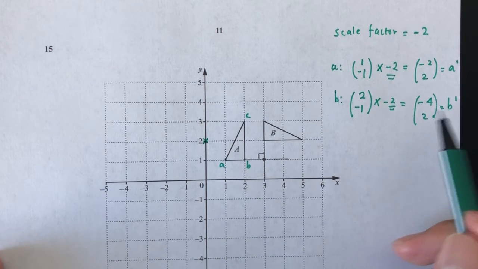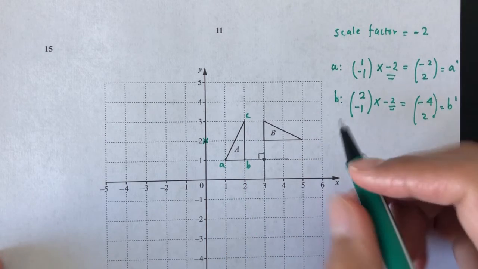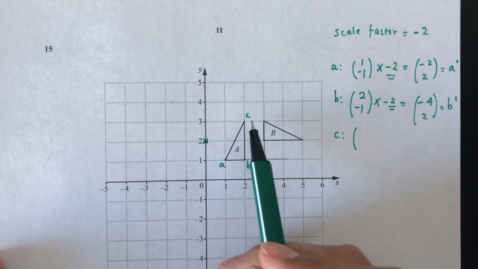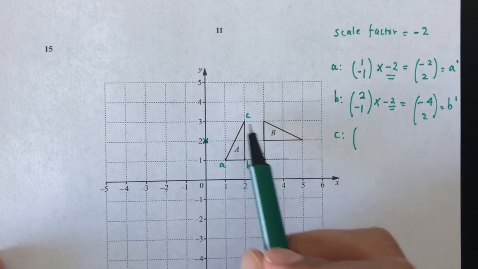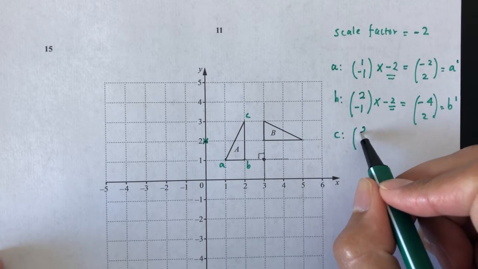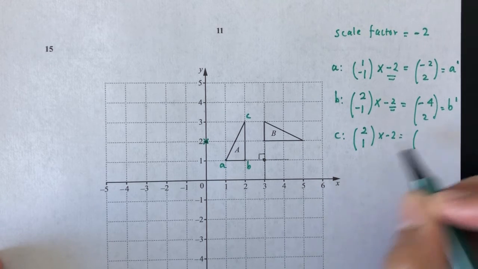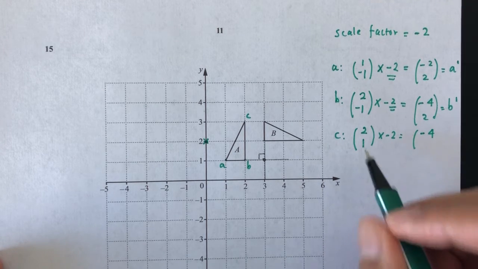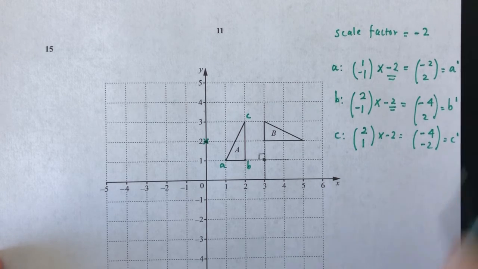So point B is this, B dash is this, and then we have to find the last one, which is point C. How can we move from the center to point C? Same thing, we move 2 to the right and 1 up. Right will be positive, up will be positive. Times -2, we will have 2 times -2 is -4, and 1 times -2 is -2. So that will be point C.